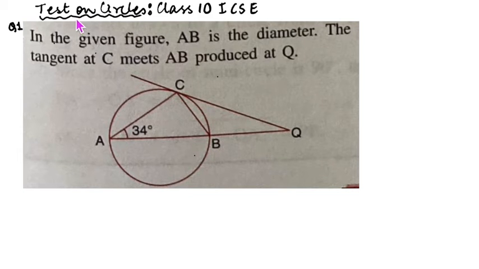This is the solution to the test on circles, class 10 ICSE, and we are looking at question 1. The test questions were already put up and the link will be somewhere here, so you can refer to that in order to see the questions. So let us begin with the first one. We have to find angle CBA and CQB.